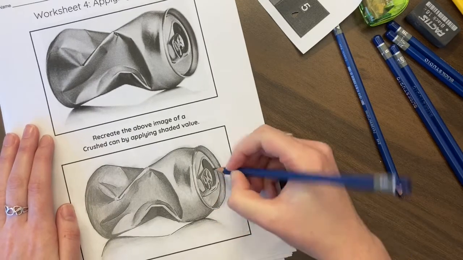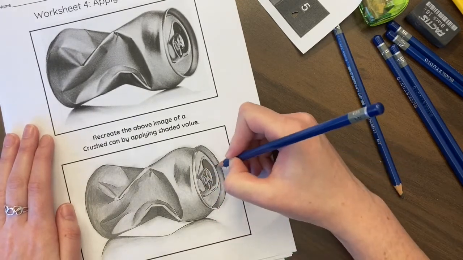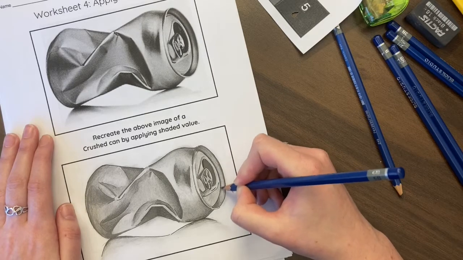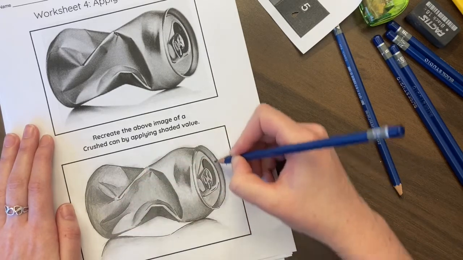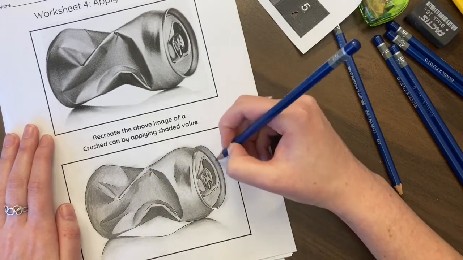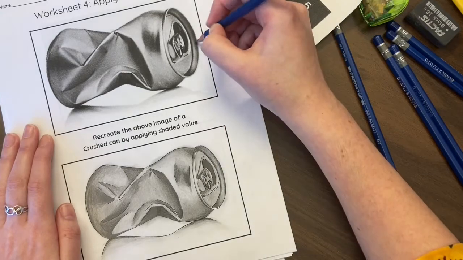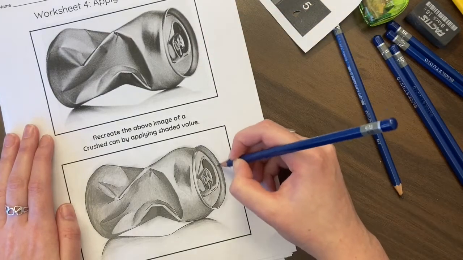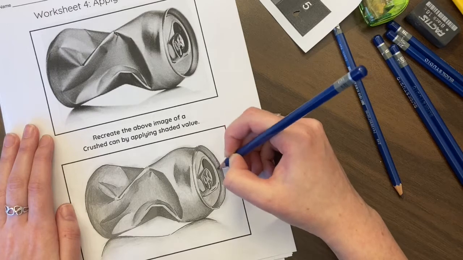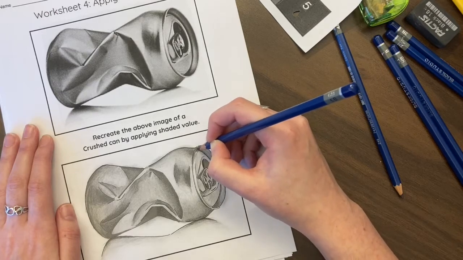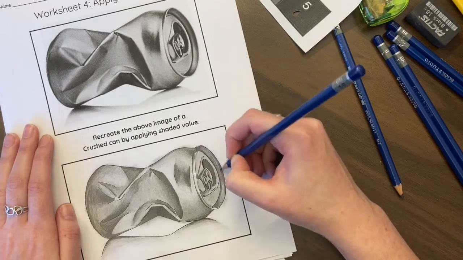Again, for this, I'm not too concerned about what's happening with that pull tab there. I really am looking for the rest of the values, but I don't want you to leave it blank. I want you to consider it, right? And then look at how this is really dark right there, right? And sort of peeks up and pulls around in different ways.